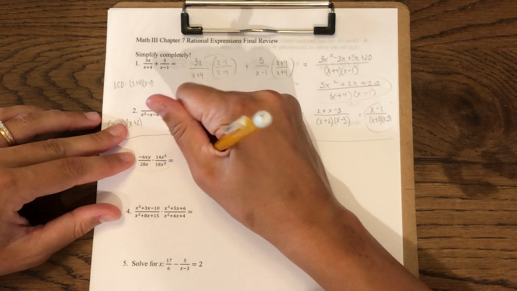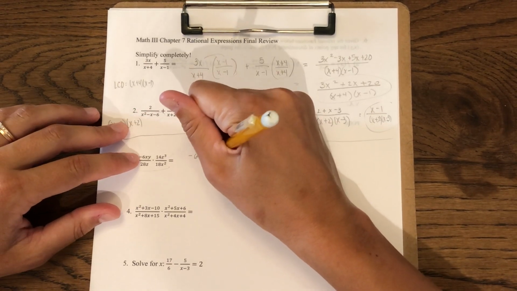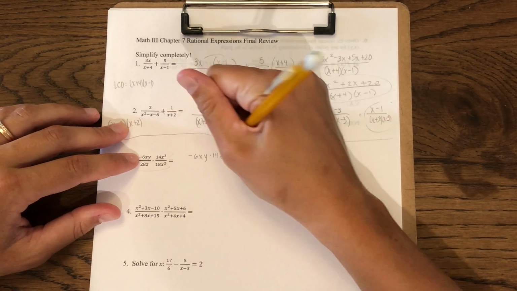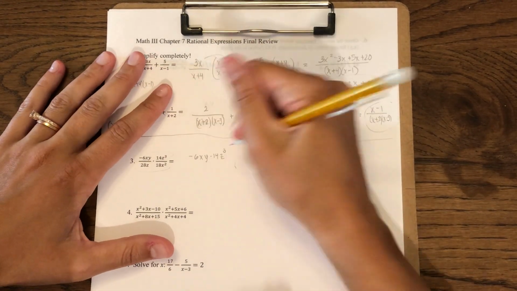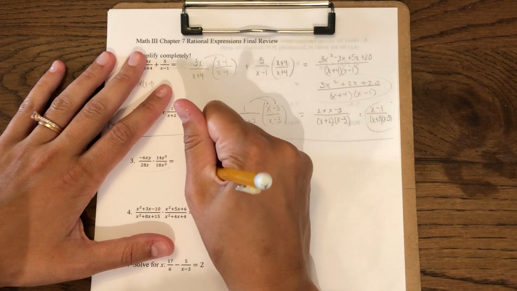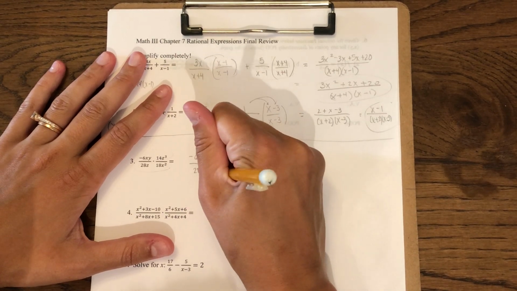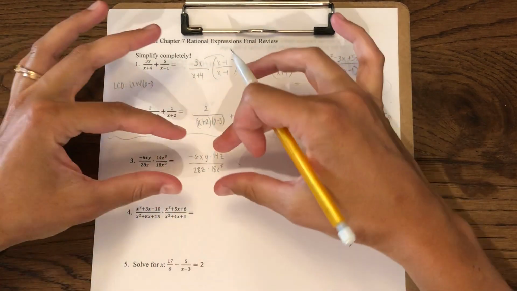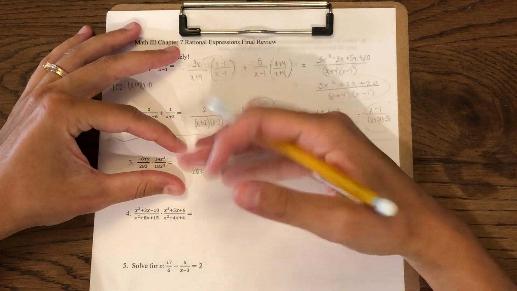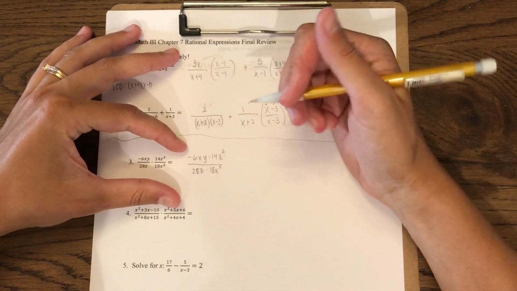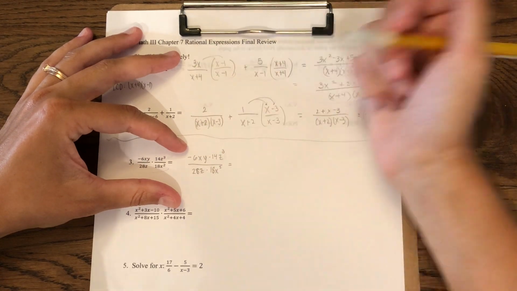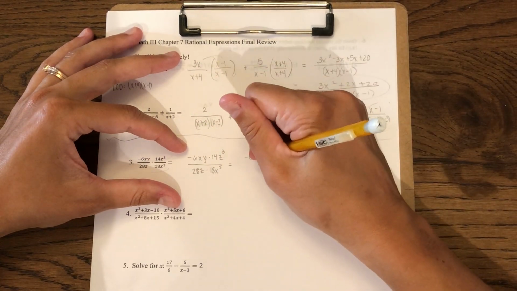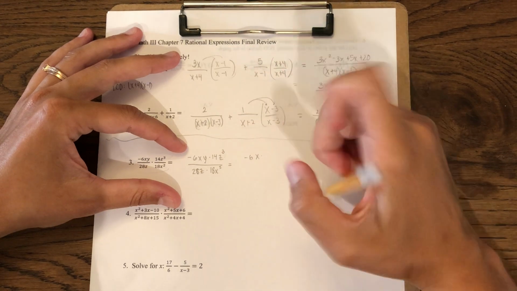So it's really just negative 6xy times 14z cubed over 28z times 18x squared. So it's really all just one term. So that's why you can cancel stuff out. So if we look to see what can be canceled, you can just start crossing stuff off, but I'm going to put things in order of the terms so we can see what goes together.